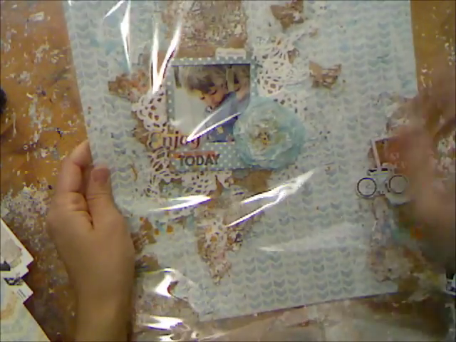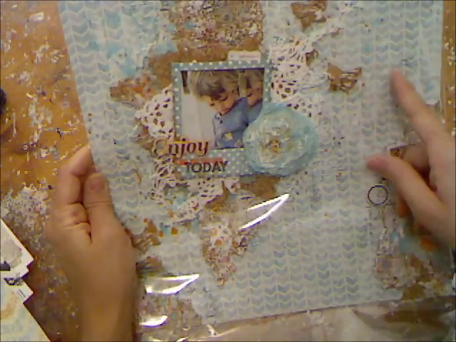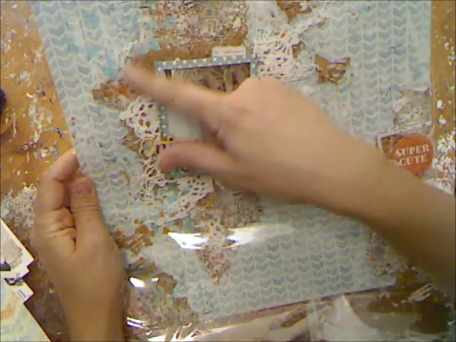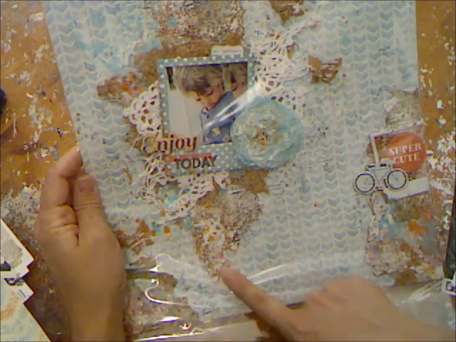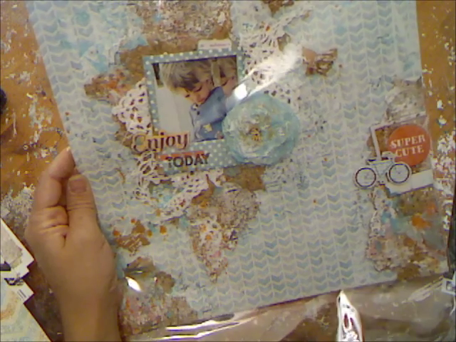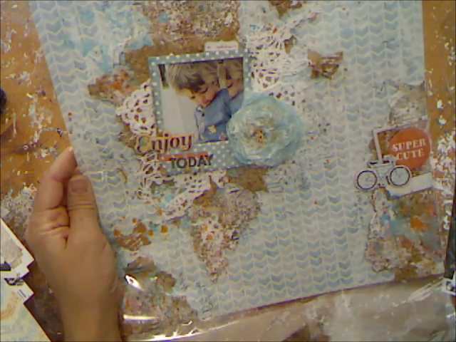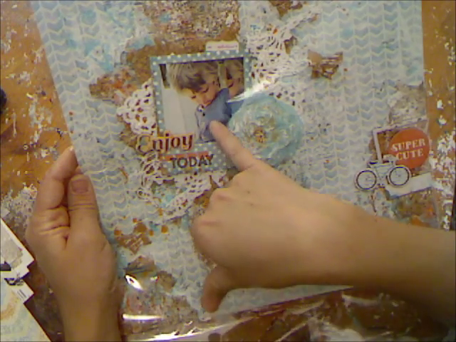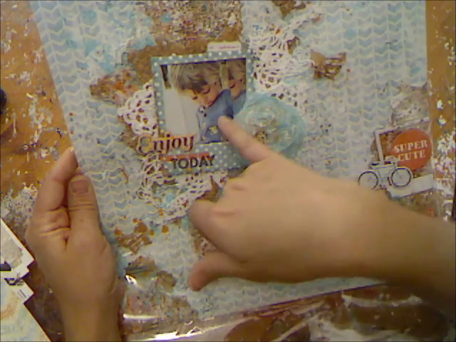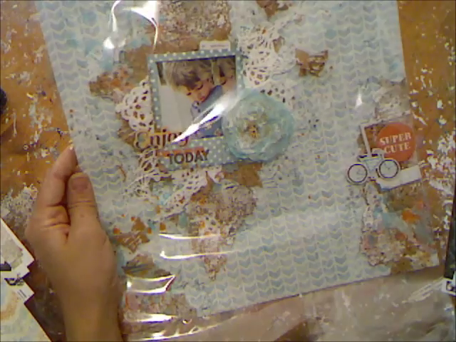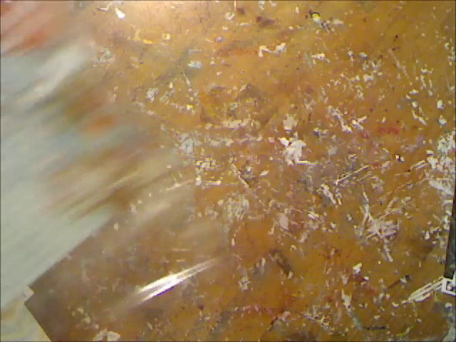And in this pattern paper here, it looks watercolor to me. So I decided that I was going to add watercolor to the background, playing off my paper as far as that goes, and just trying to find a photo to match. Okay, his blue shirt really complements the paper really nicely, so that's where I went with that.